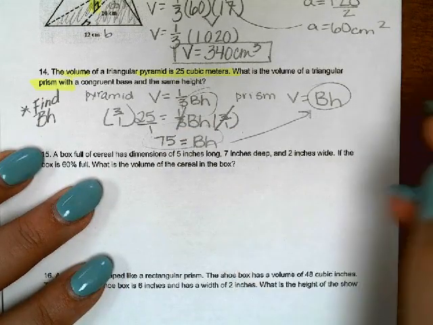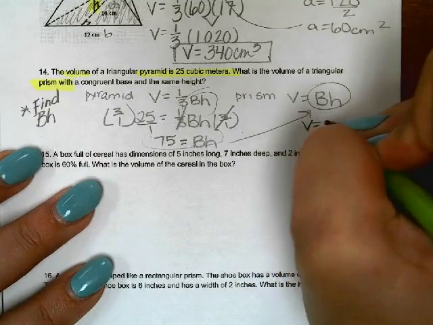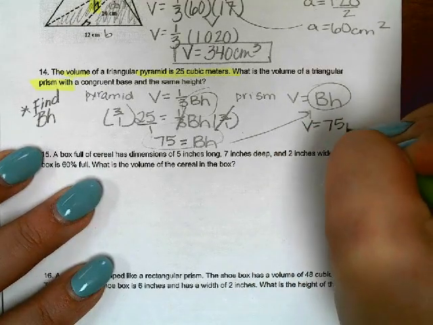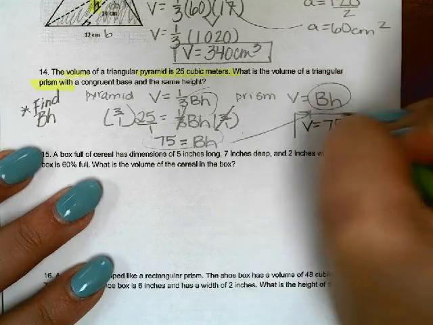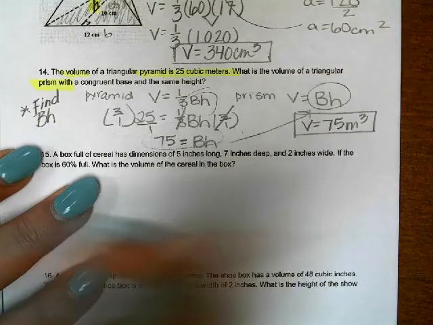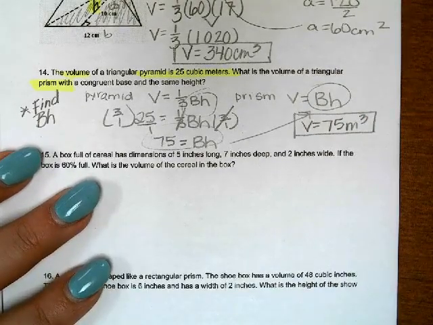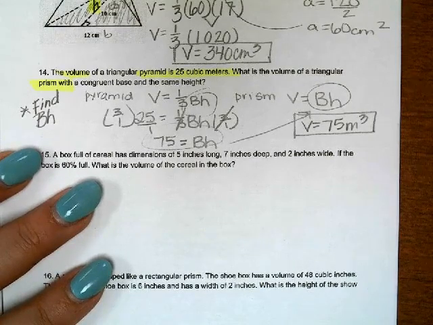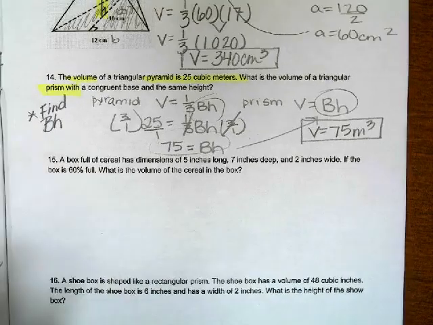Plug it in here. V equals 75 meters cubed. You also know that your prism is going to be 3 times more than your pyramid, and your pyramid is going to be 1/3 times the amount of your prism. Make sure you know that.